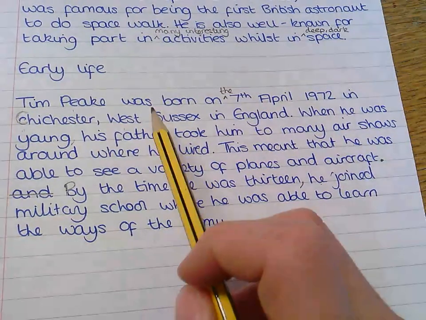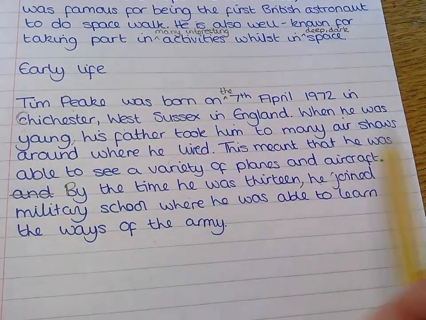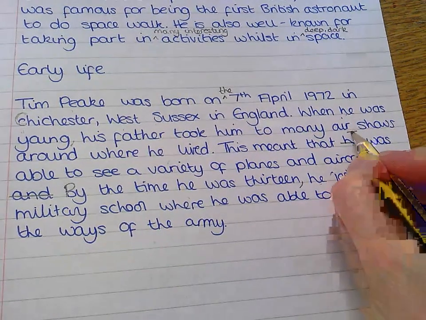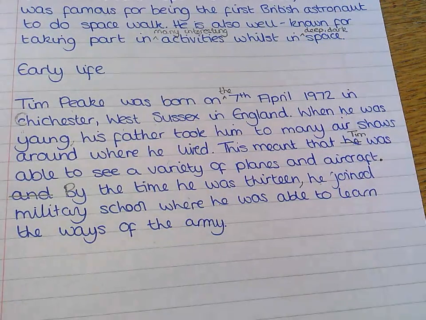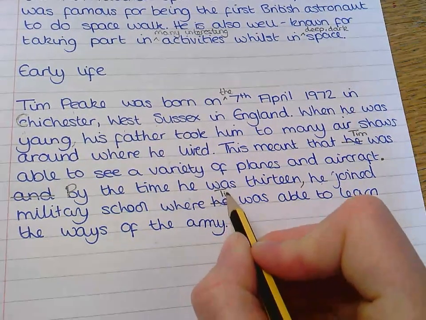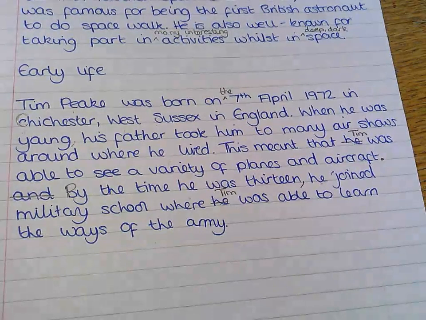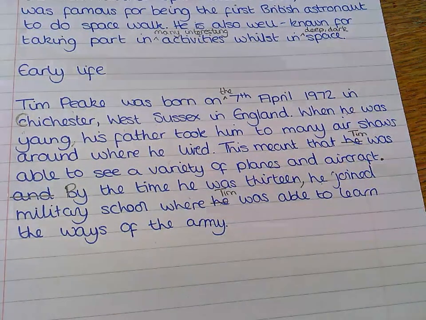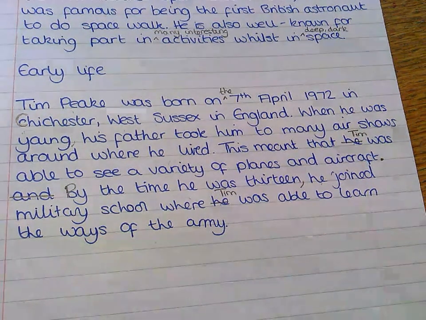This one's okay. When he was young, his father took him to many air shows around where he lived. This meant that Tim was able to see a variety of planes and aircraft. By the time he was 13, he joined military school where Tim was able to learn the ways of the army. So now I've got about 4 or 5 he's and 3 Tims, which is much better. I hope that was helpful.